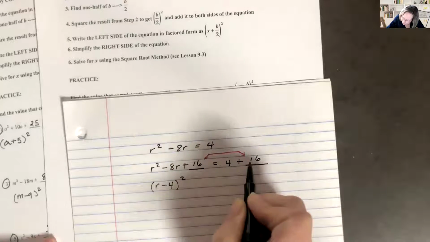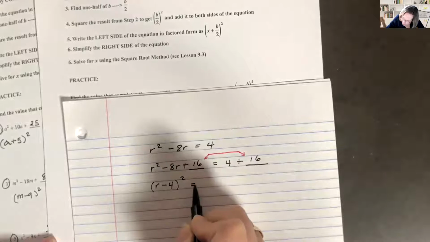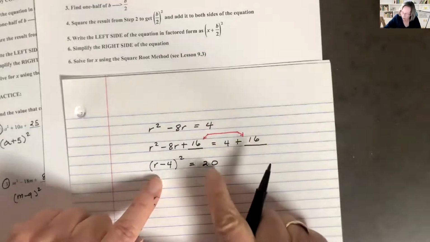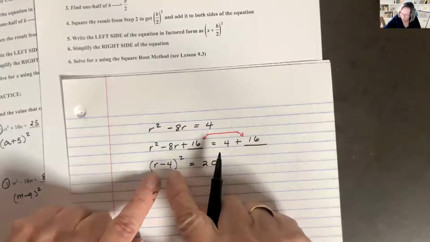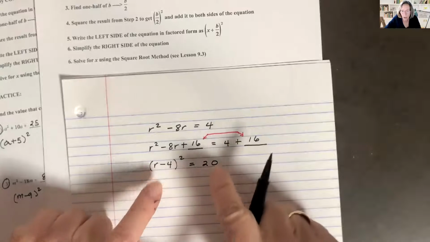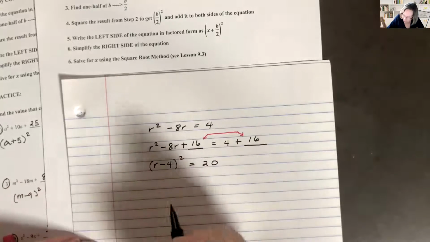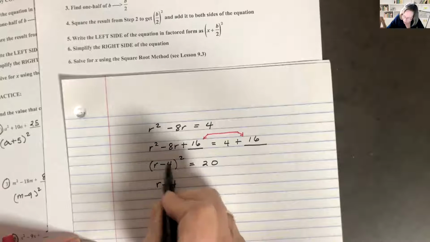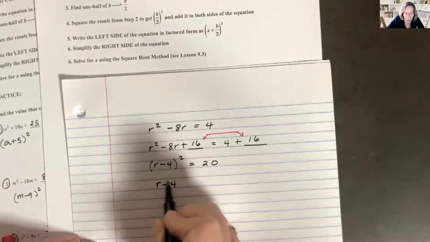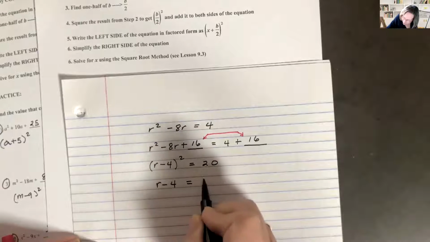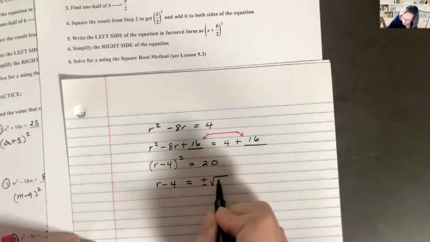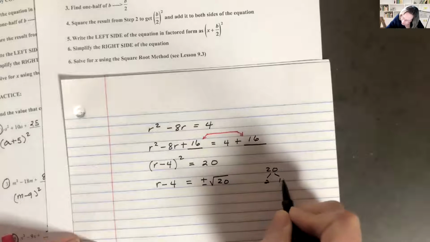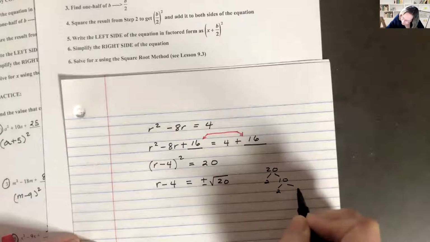So now I'm going to simplify the right side. 4 plus 16 is 20. And I have a sweet little equation: a squared expression involving the variable r equals a number. So I can take the positive and negative square root of both sides. So on the left, the square root of something squared is that thing, equals positive and negative square root of 20.